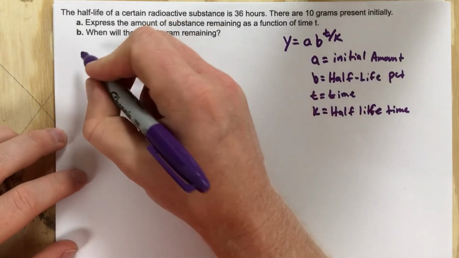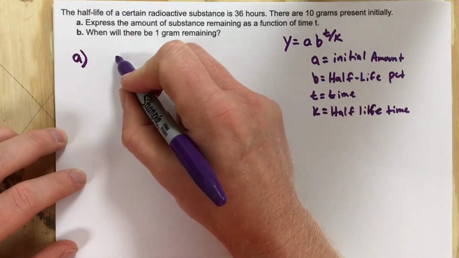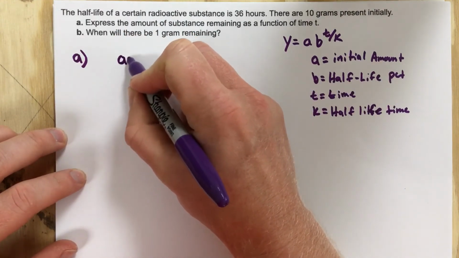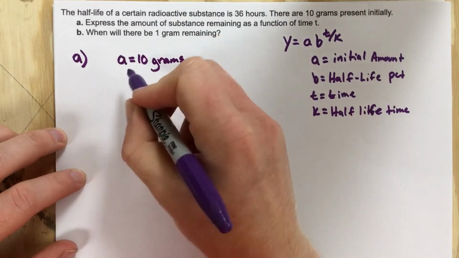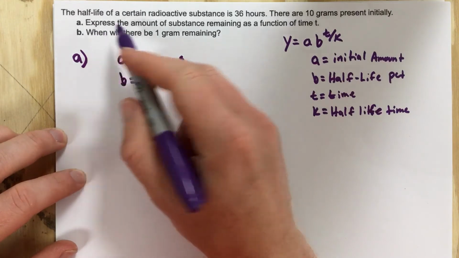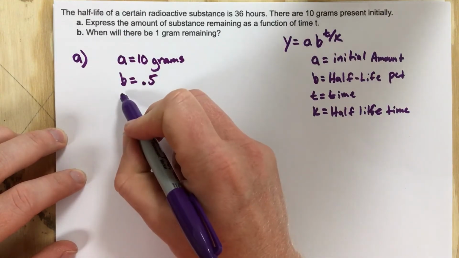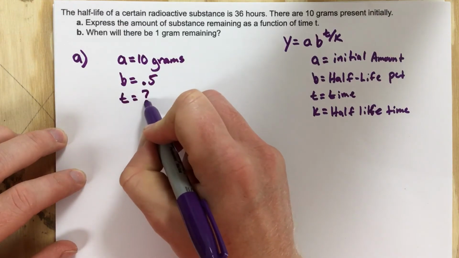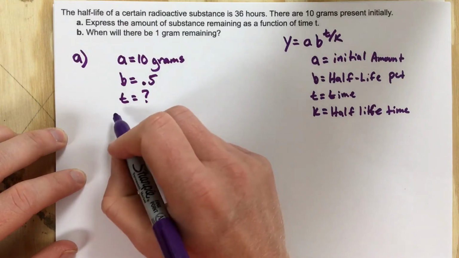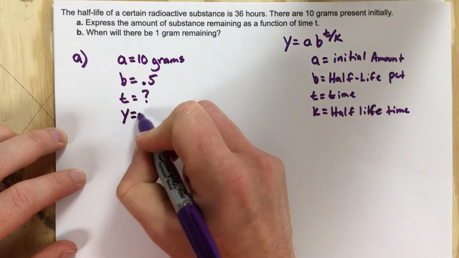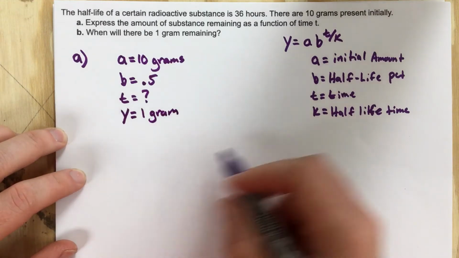So let's go ahead and do part A, and let's write down what we've got. Our initial amount is 10 grams, so A equals 10 grams. We know B is going to be, well, it says half-life, so B is going to be 0.5. And then we know t is what we're going to be looking for. That's part B. When will there be 1 gram remaining? We can say that y is going to be 1 gram. I'm not going to use that till part B, but we can write that down.